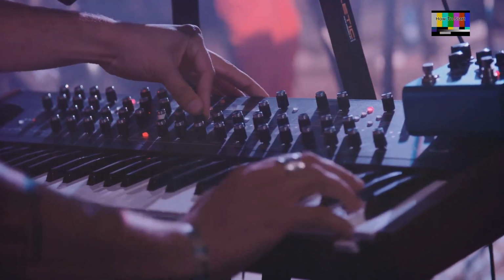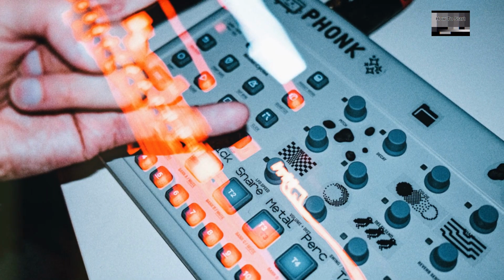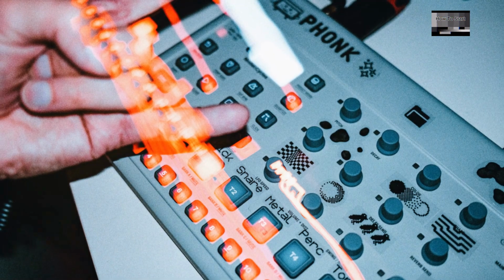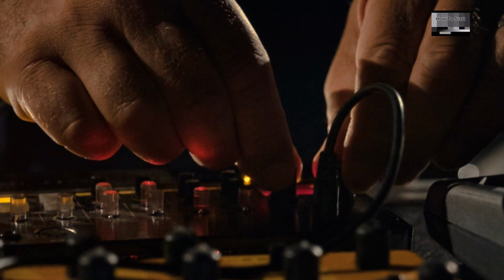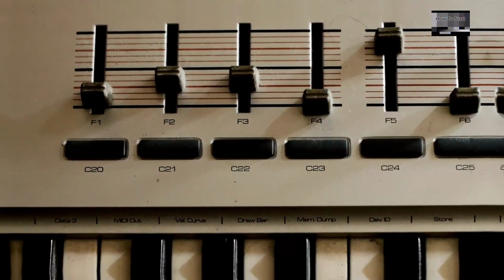Familiarize yourself with the synthesizer's controls. Locate the knobs, buttons, and sliders associated with the oscillator, filter, amplifier, envelope, and LFO sections.